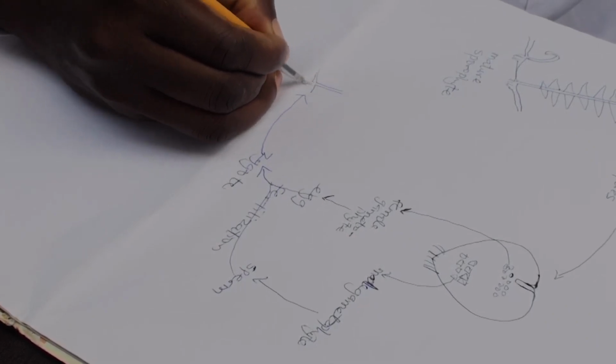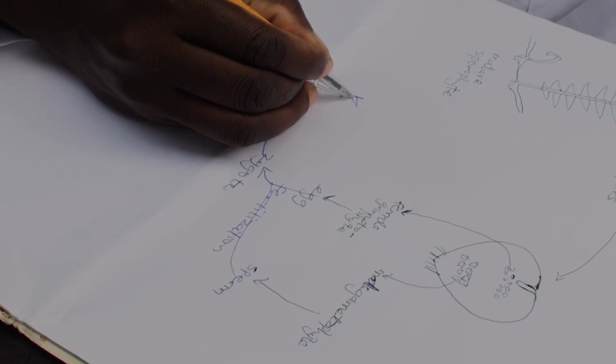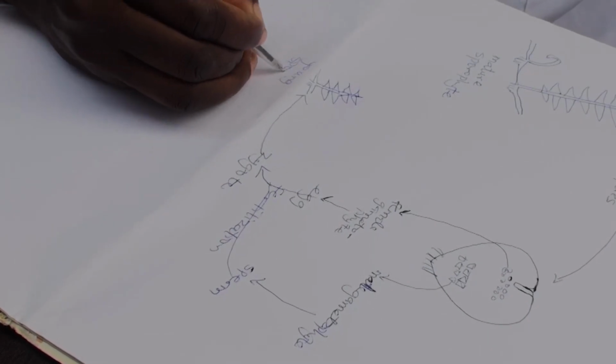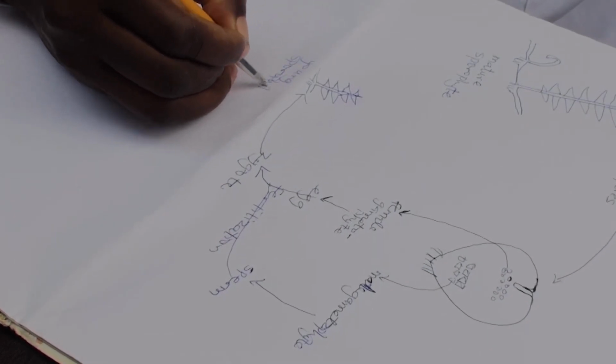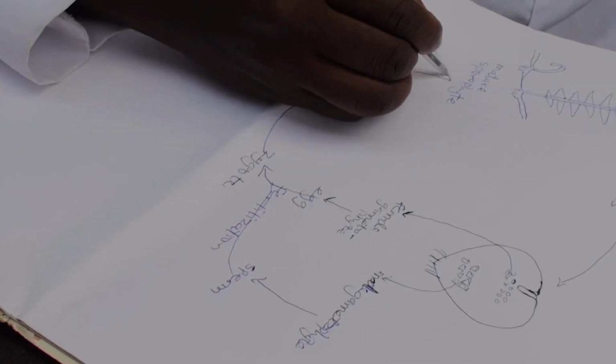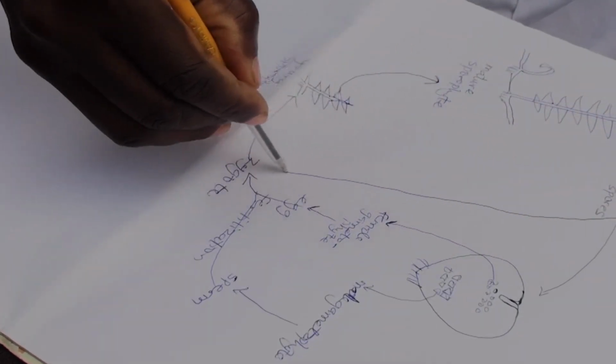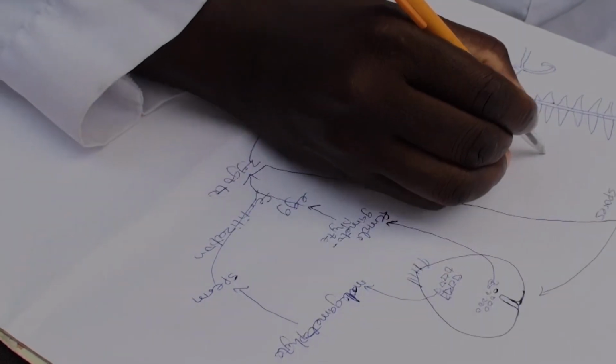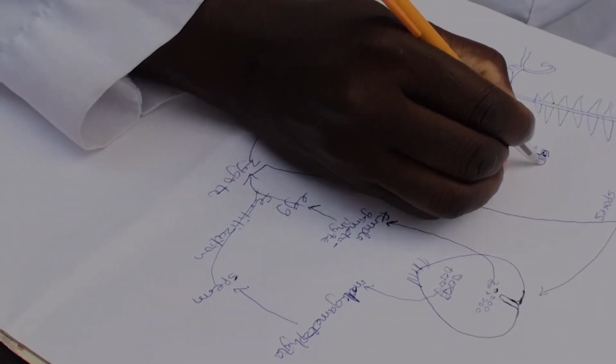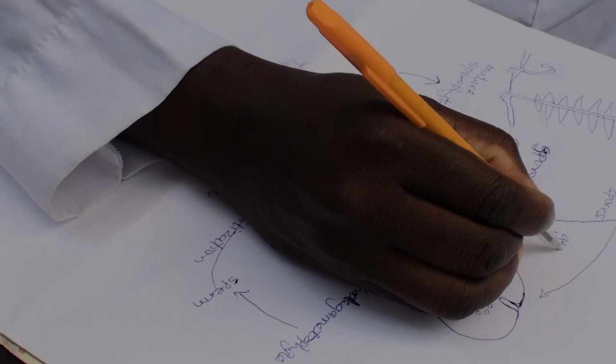This zygote develops into a young sporophyte. The young sporophyte develops into a mature sporophyte for continuity of generation. From here to here, we have the sporophyte generation, and from here to here, we have the gametophyte generation.